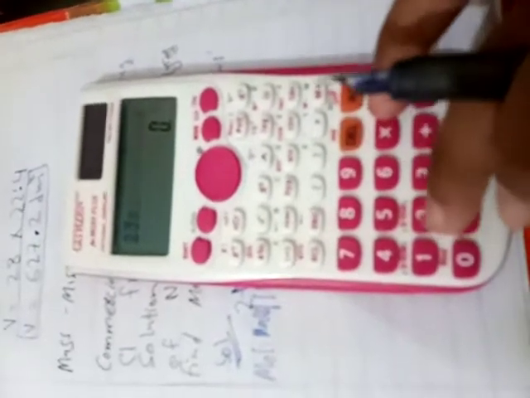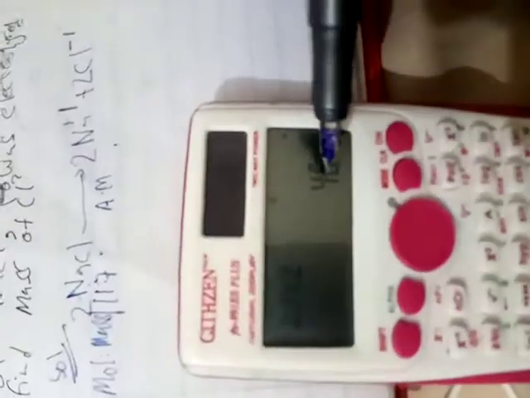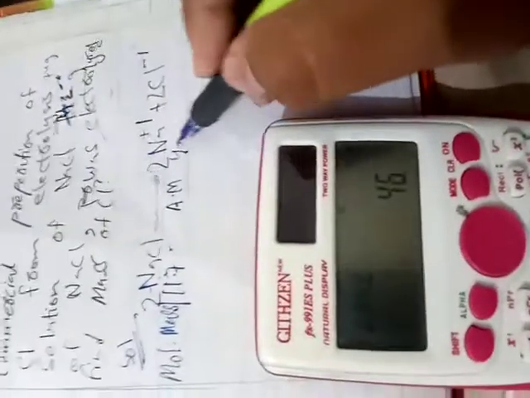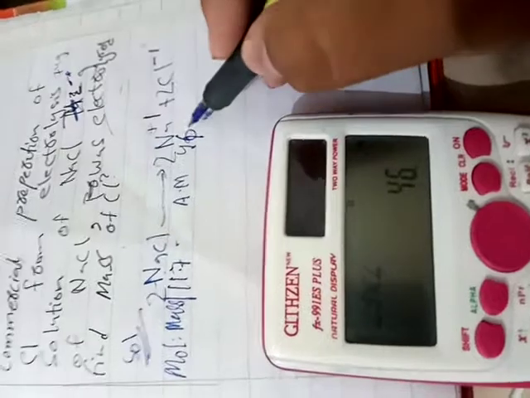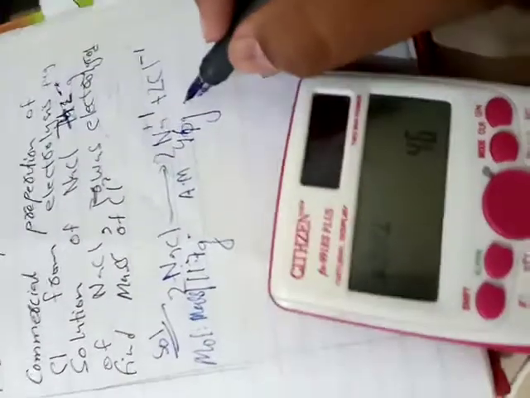For atomic mass, there are 2 moles of sodium. To find the atomic mass of sodium, we multiply 23 by 2, because 23 is the mass of sodium and there are 2 moles present. So we got the answer 46 gram, and here you have 117 gram.